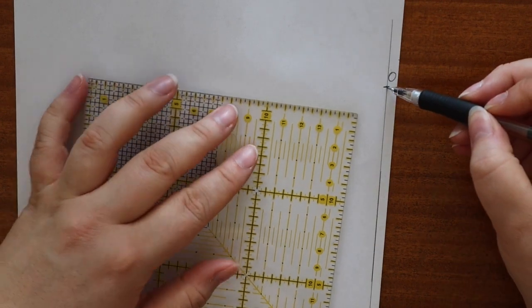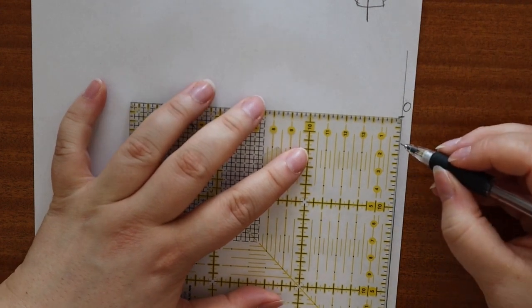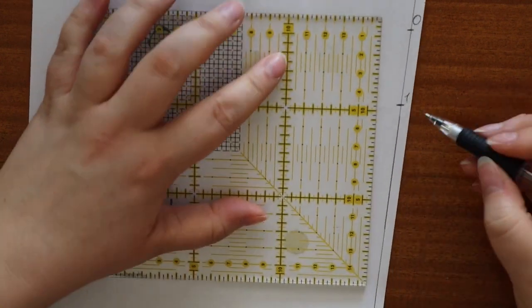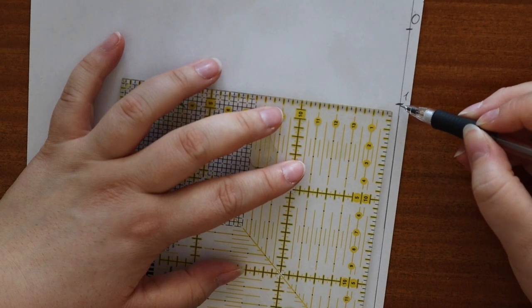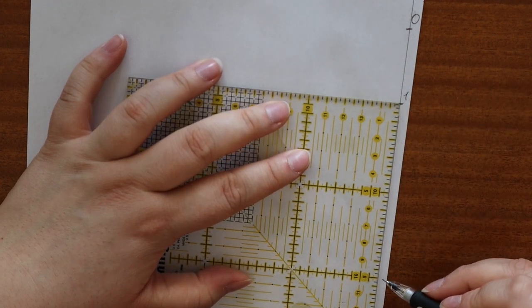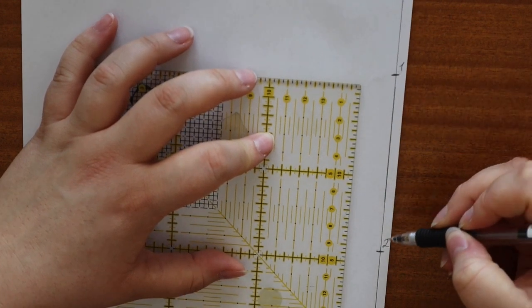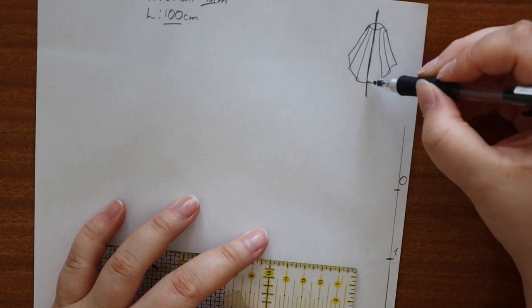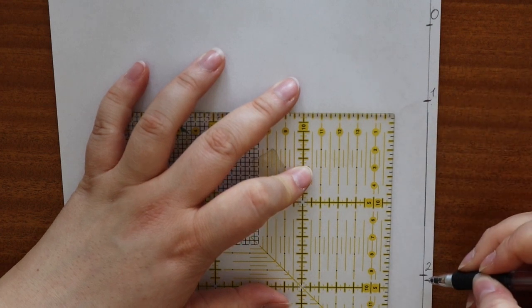From point O, you measure your half waist measurement down the line. So 40 centimeters. 10, 20, 30, 40. Call that number 1. Then from line number 1, you measure the length of your skirt, 100 centimeters down. So that'll be here. Call that point 2. This bit here will be the front of your skirt. So when you cut your front, this line will be on the fold of your fabric.